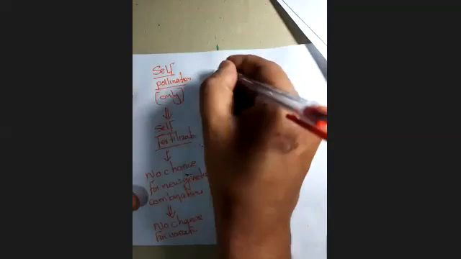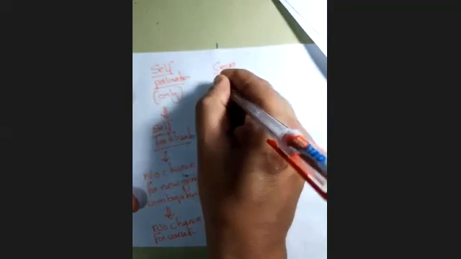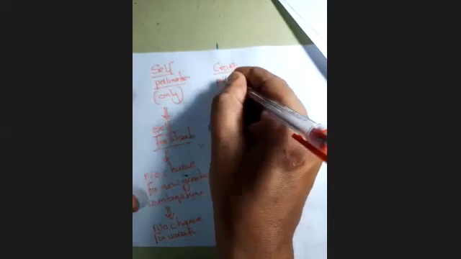If you consider cross-pollination, cross-pollination can occur between two individuals or within the same individual, correct?